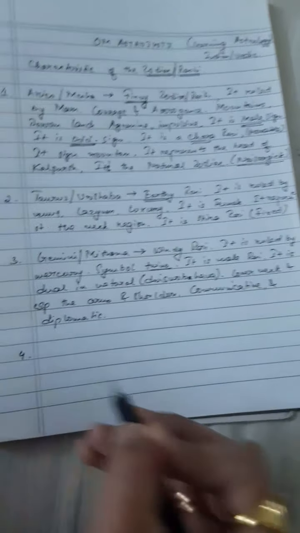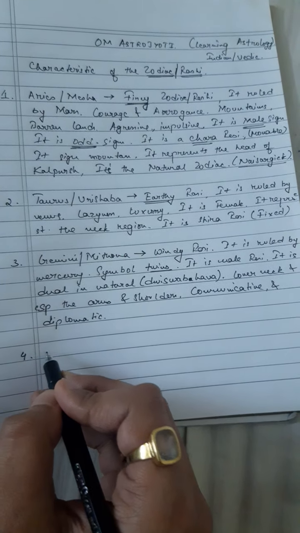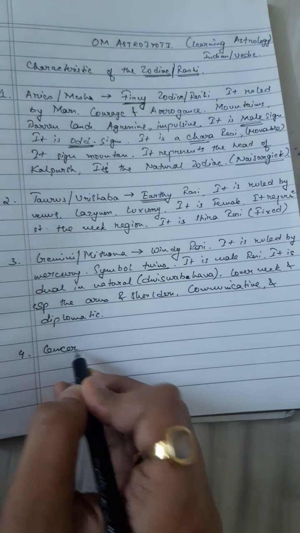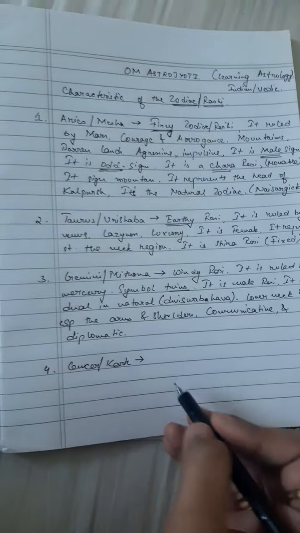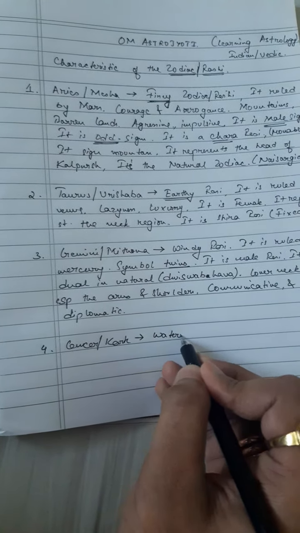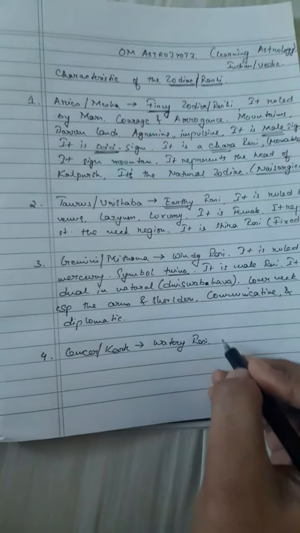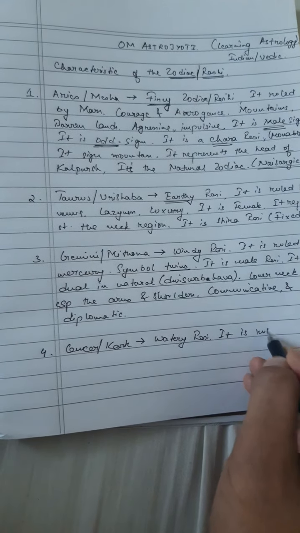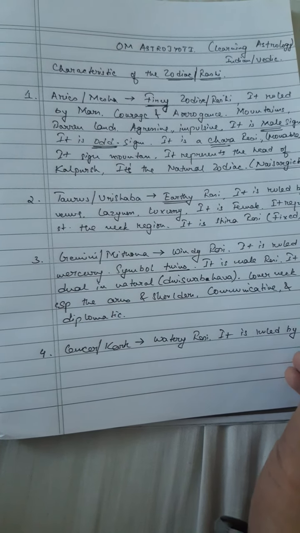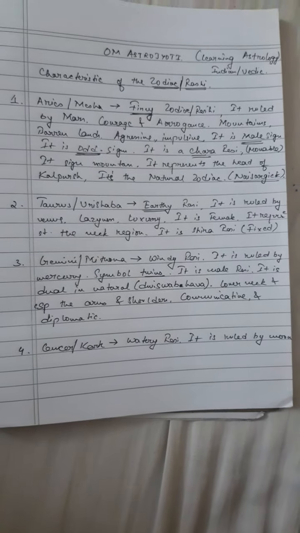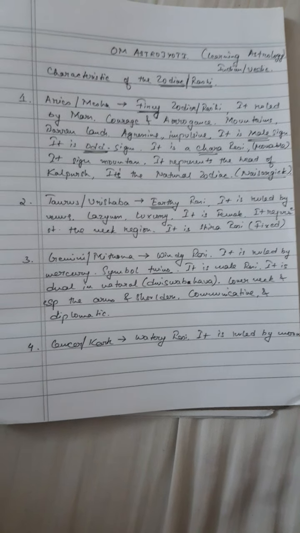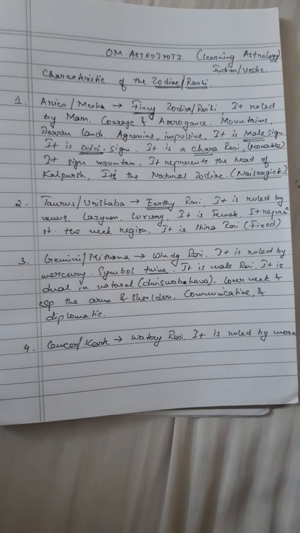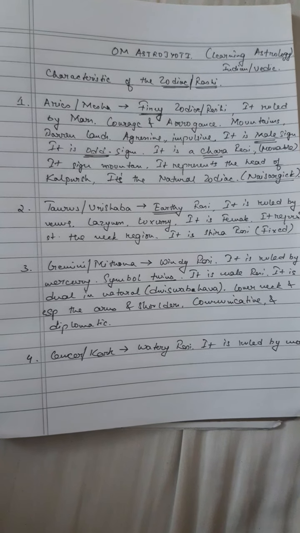Now the fourth one is Kirk or Cancer. Kirk or Cancer is a watery Rashi. It is ruled by Moon. One thing I'll tell you, my dear friends, is that all the planets are ruling two houses except Sun and Moon. So Moon is only ruling Cancer and Sun is only ruling Leo.